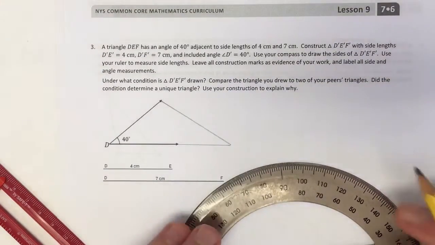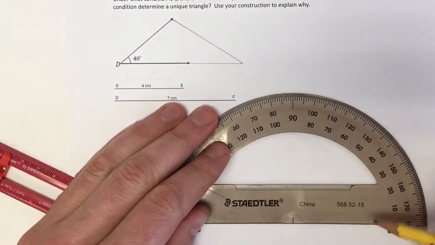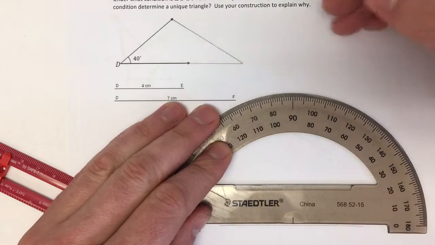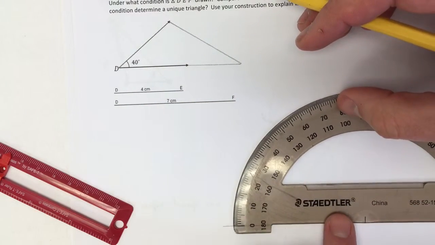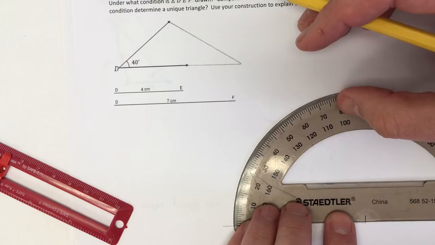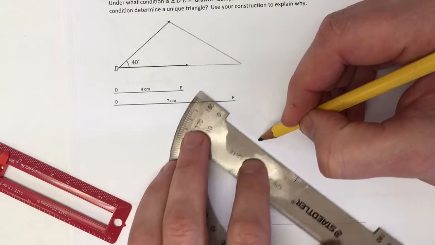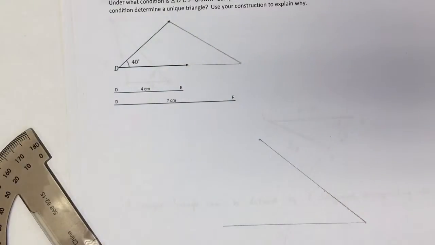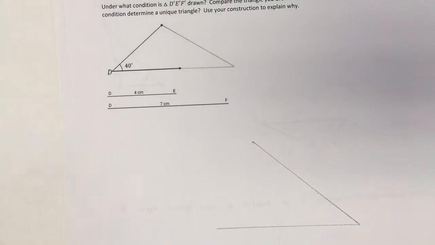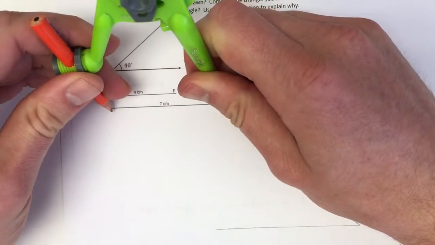First thing is that we need to construct that 40-degree angle. And so we start off with our compass. I have the baseline here. I create the 40-degree angle. And then I need a 4-centimeter side. So I'm going to use my compass.